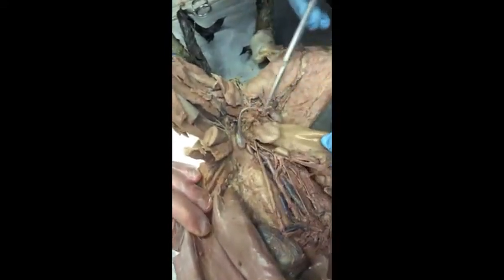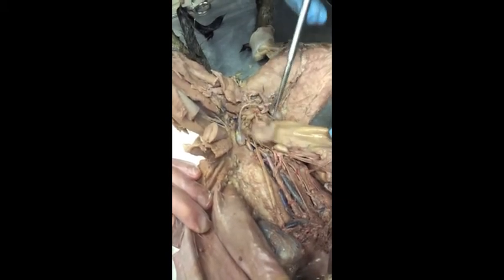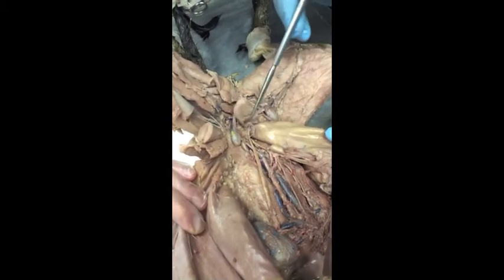This is the urinary bladder here. I know we're supposed to be doing blood vessels right now, but whatever, we might as well do it. This is the urinary bladder.